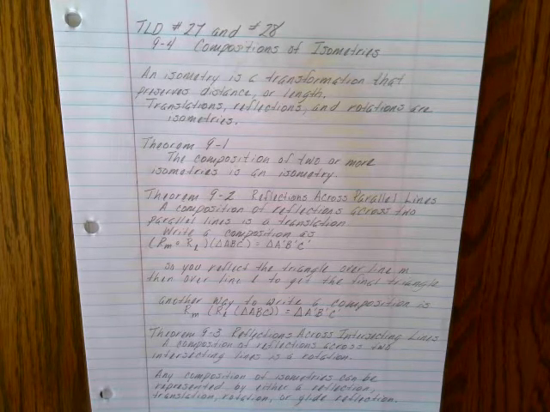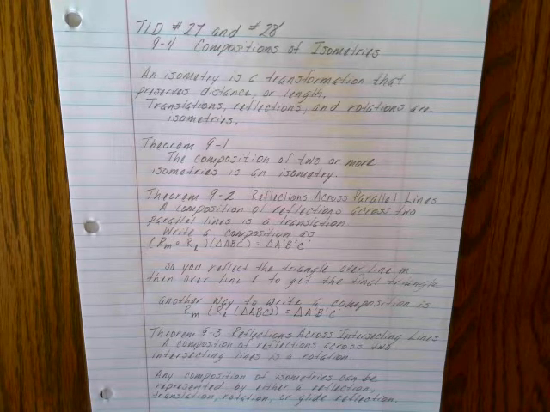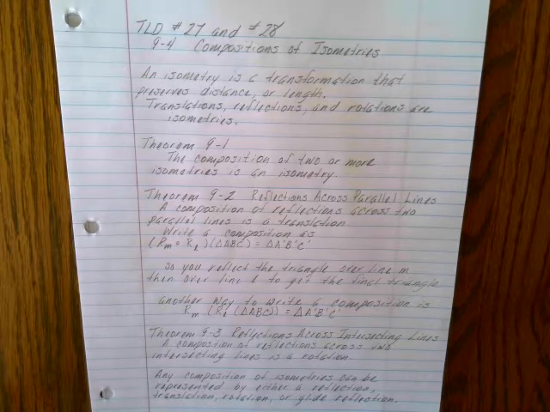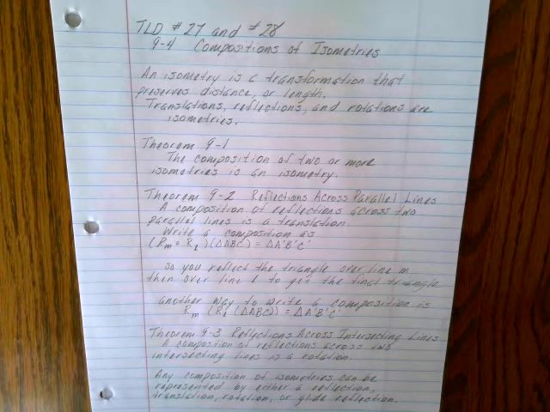Theorem 9.2, this is reflections across parallel lines. This one says a composition of reflections across two parallel lines is a translation. So basically, when we see parallel lines, we think, okay, two parallel lines cut by a transversal, alternate interior angles, same side supplementary angles, alternate exterior angles, corresponding angles. And now, if we have parallel lines and we have reflections across two of them, we know that two reflections is going to give us a translation.